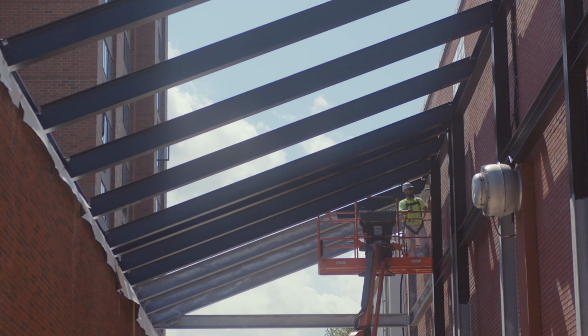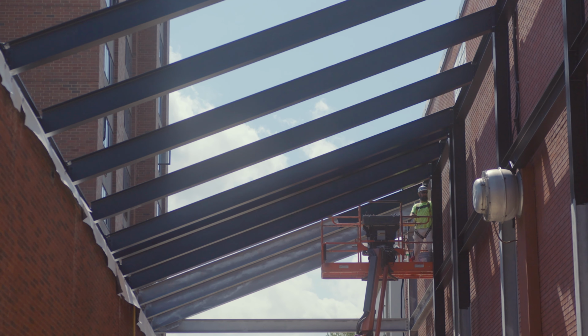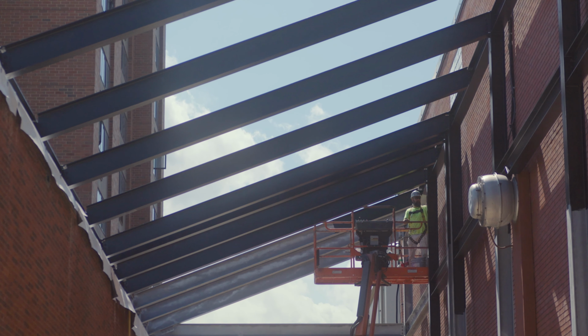Steel has slightly lower embodied carbon levels, though it's still less than ideal. Systems made from sustainably harvested wood have the lowest embodied carbon levels. Wood sequesters carbon within the building, making structural systems like mass timber the most sustainable choice.